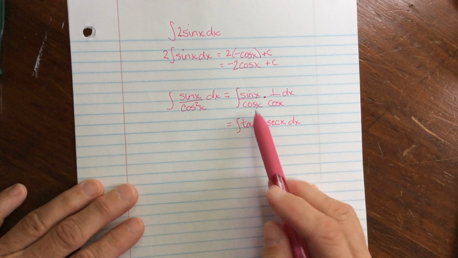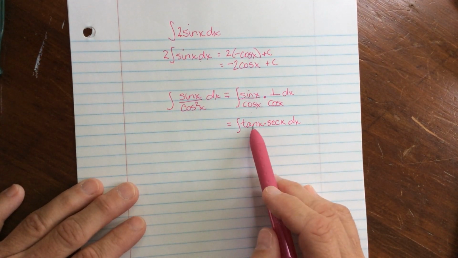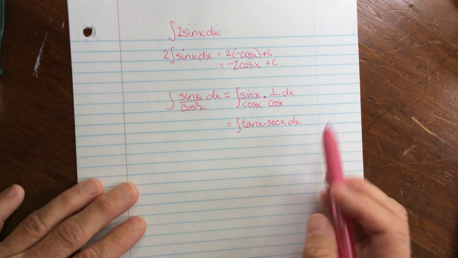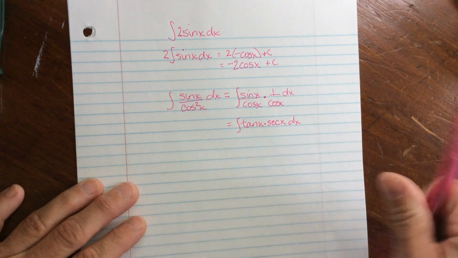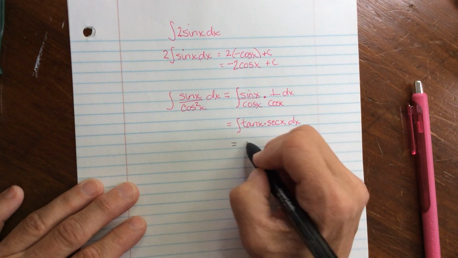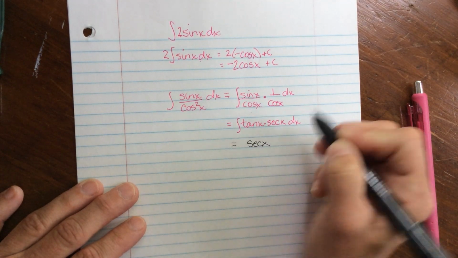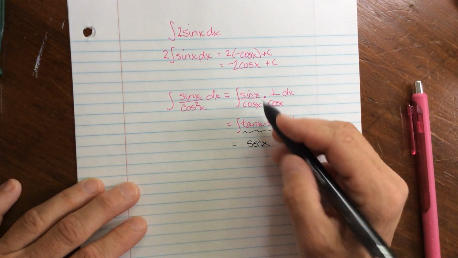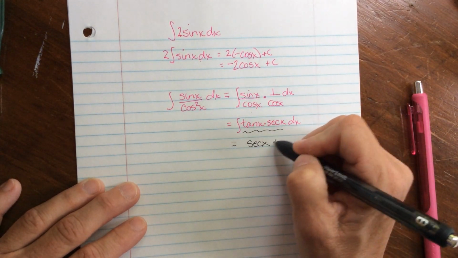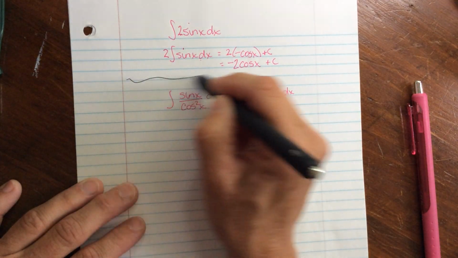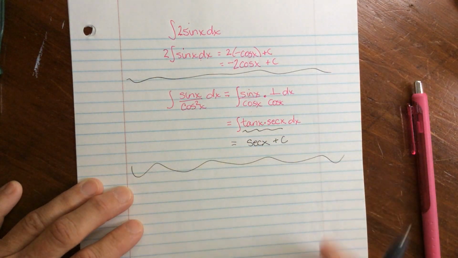Now, why did I do that? Because tangent of x times secant of x has an antiderivative. And that antiderivative is secant of x. That's the antiderivative of all of that. And then this is an indefinite integral, so I have to add c. Okay? So there's our first two examples.